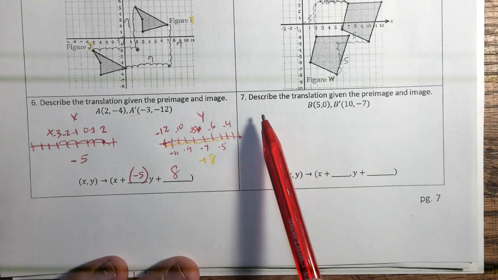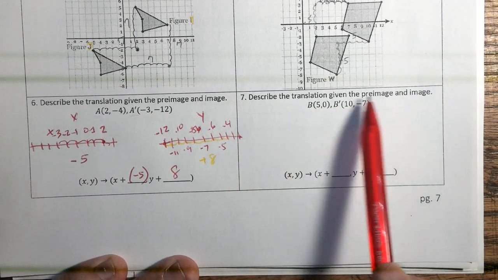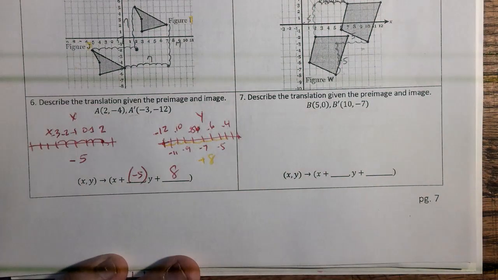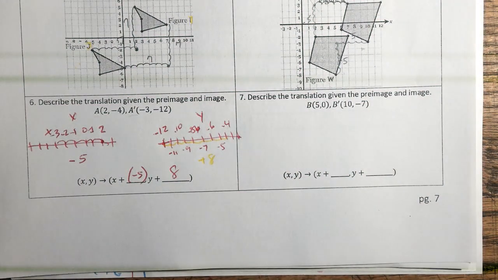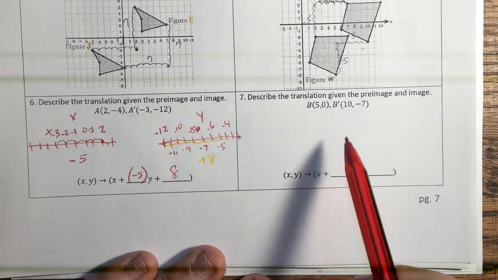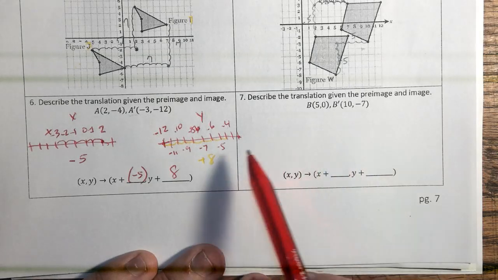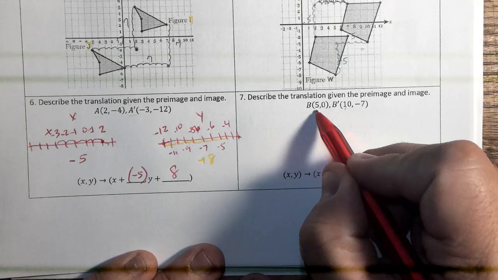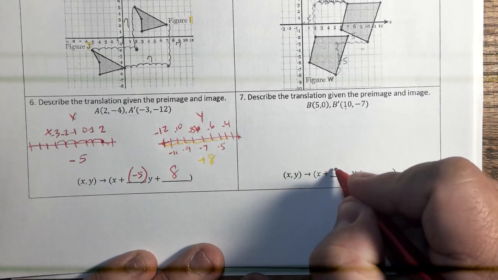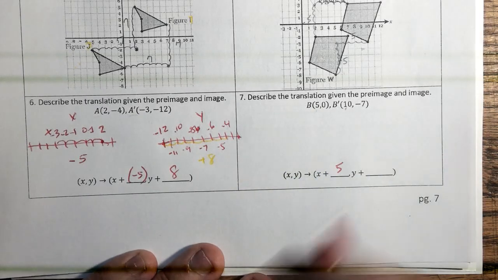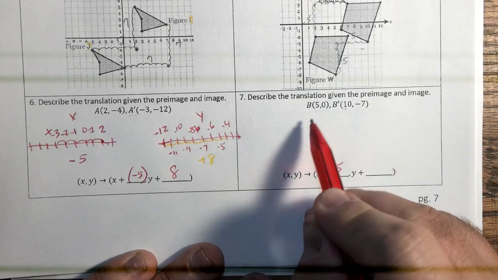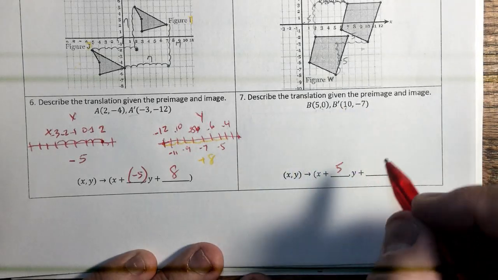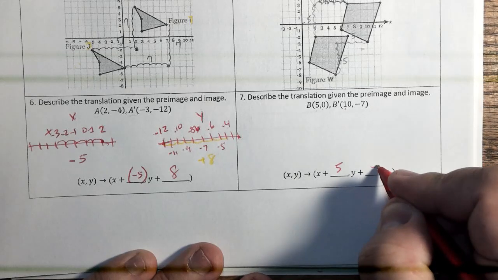All right, so describe the translation, given the pre-image and image. Whoa, goodness. Technical difficulty. All right, so we can do the number line right here. I can tell you, 10 minus 5 is 5. It went from 5 to 10, so we went up. And then from 0 to -7, we're going backwards 7.